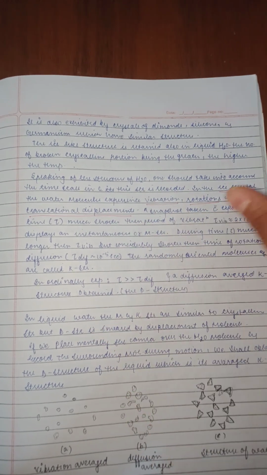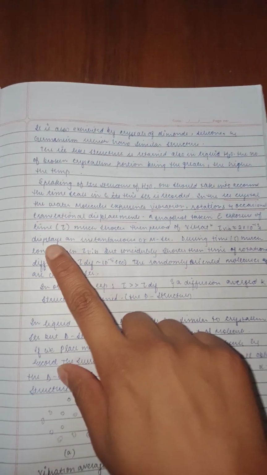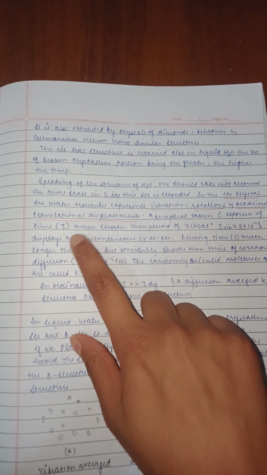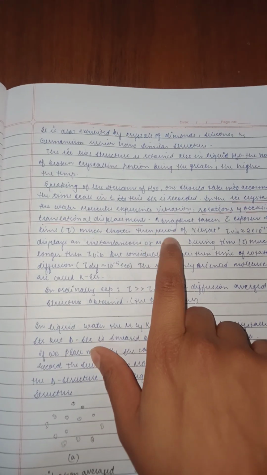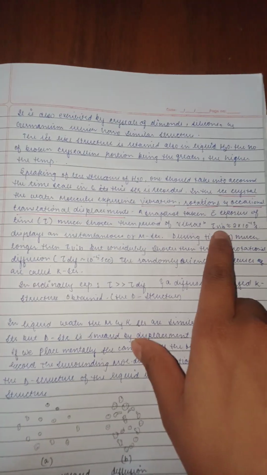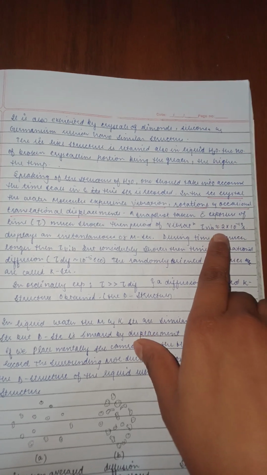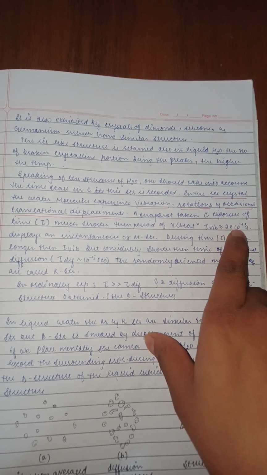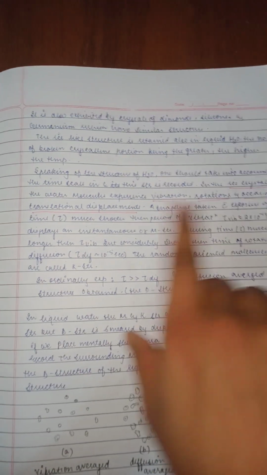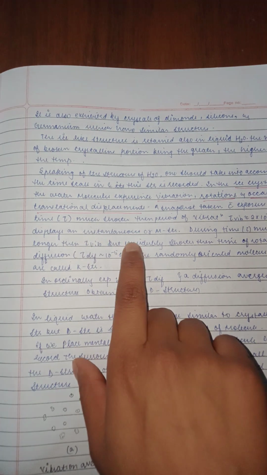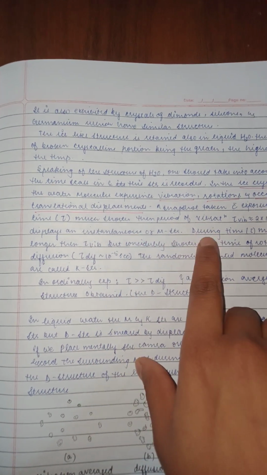A snapshot taken with an exposure time much shorter than the period of vibration, meaning the vibration time equal to 2 times 10 to the power minus 13 second, displays an instantaneous or M structure.